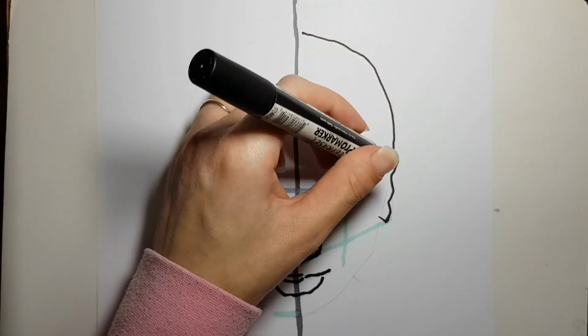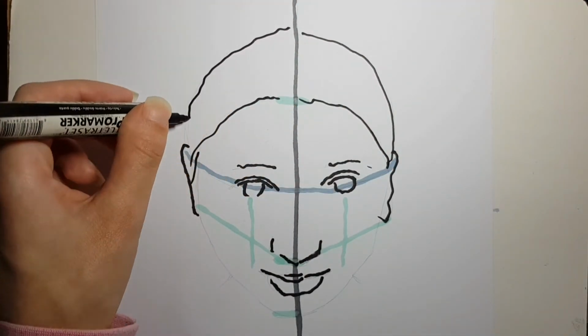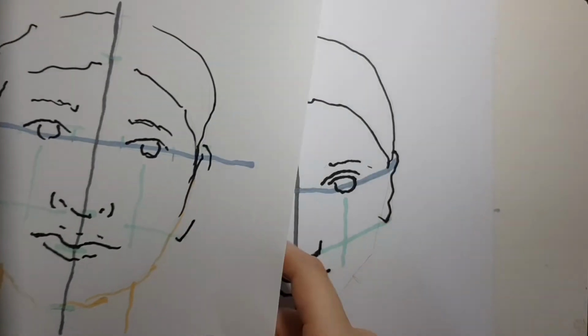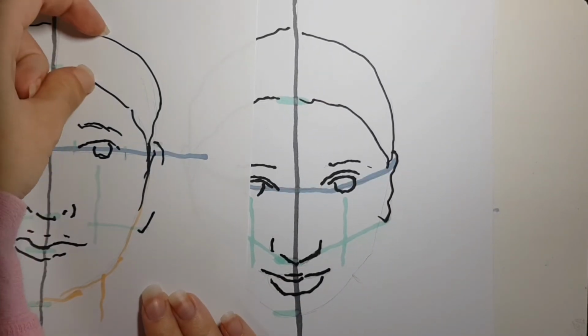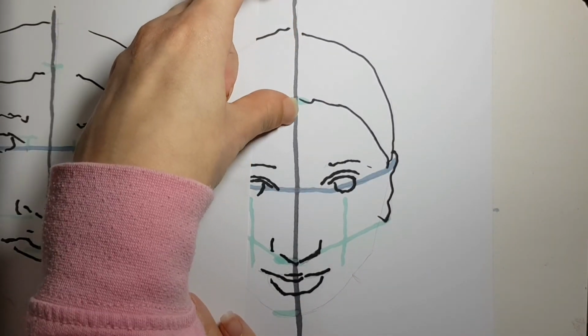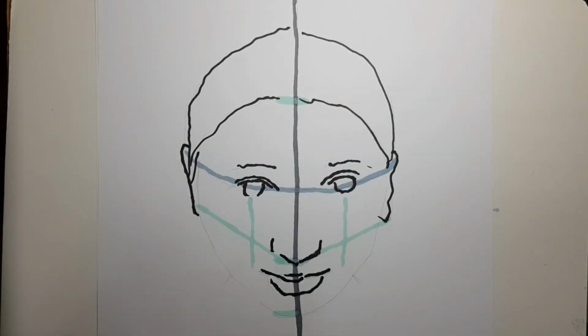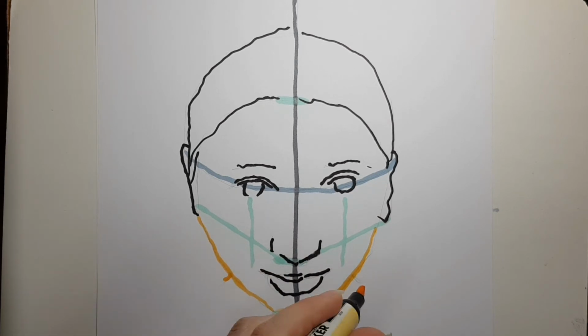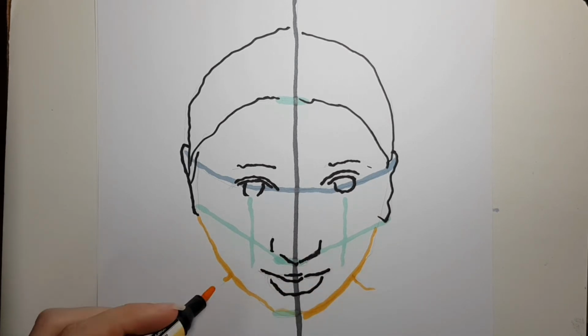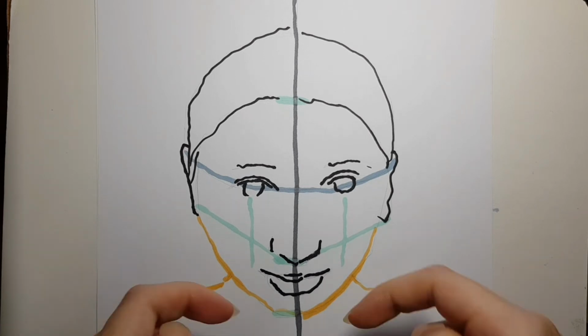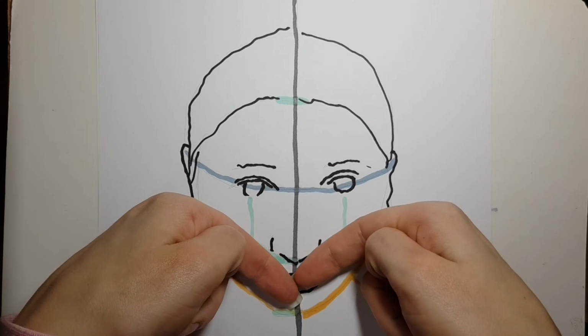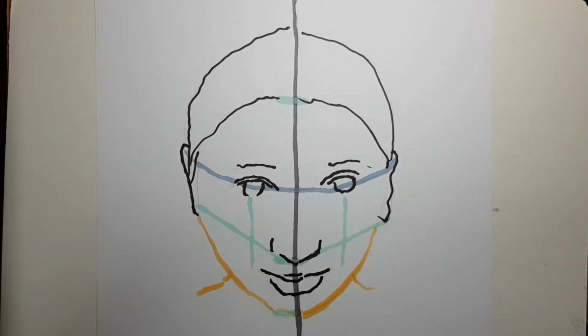We will see more of the upper part of the head compared to our first drawing, and the bottom part of the face will have a sharper angle. The nose and mouth will be closer to the chin. You can see how things become more angular the lower they are.